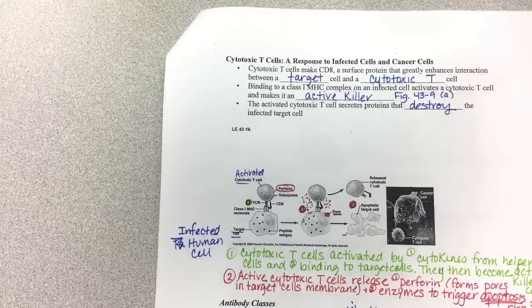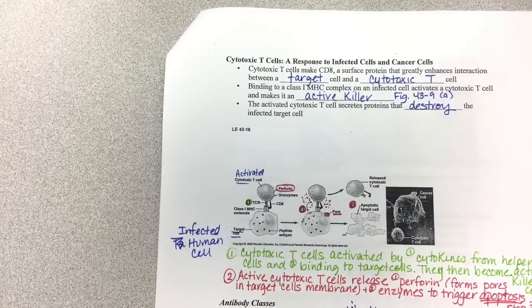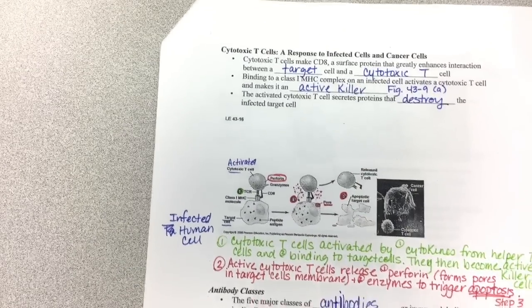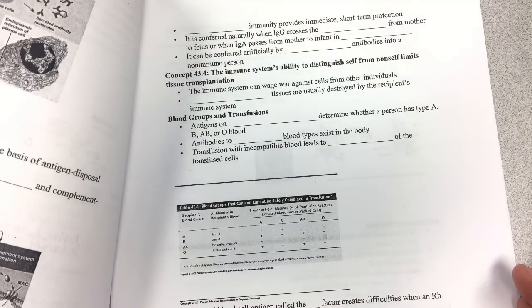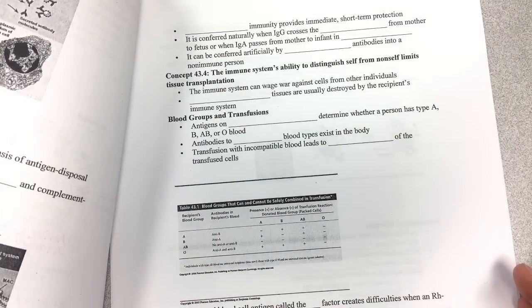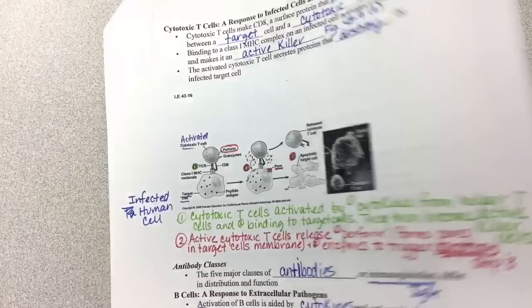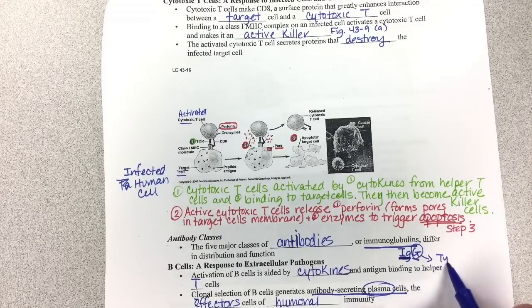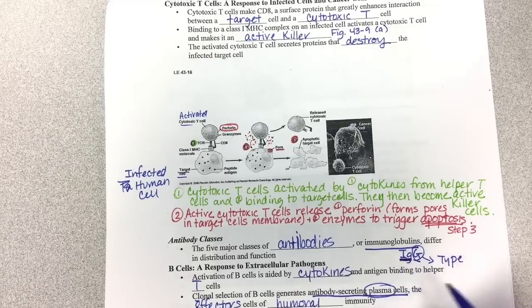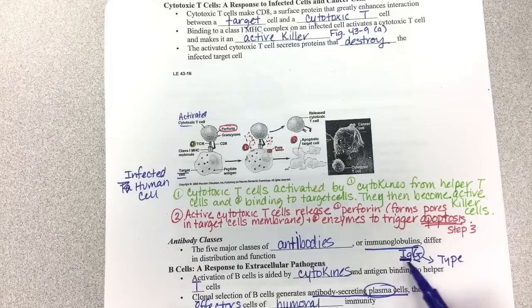And oftentimes they shorthand it. So if you look here, immunoglobulins is oftentimes represented by IG, and then this right here will be the type. So there's different types. So IG is the immunoglobulins. So if you see that, that's what it's referring to.